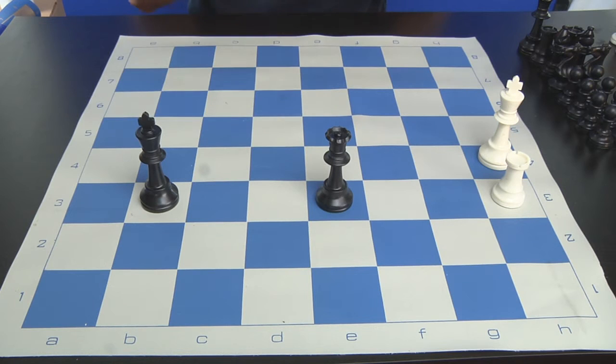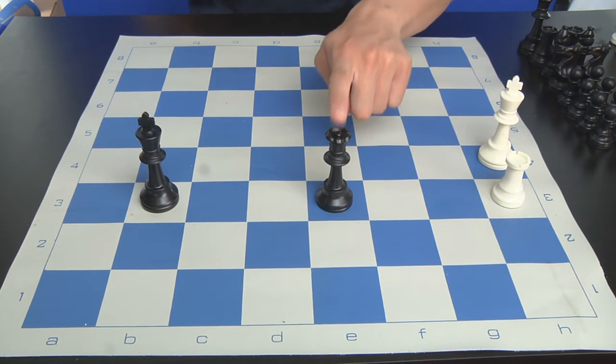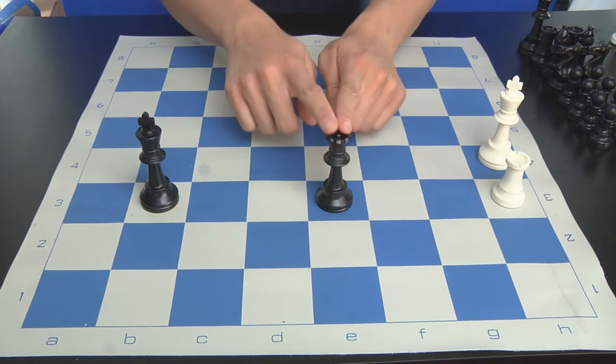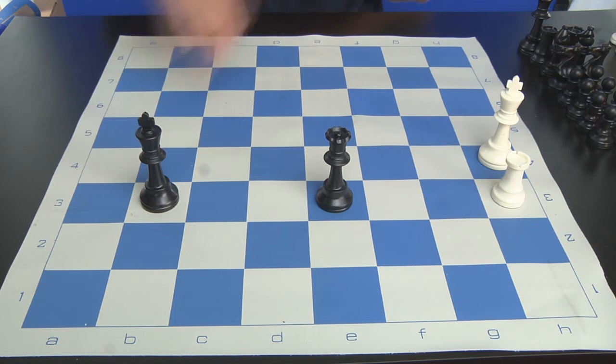In this video, I'm going to show you how to create a pin on the chessboard. A pin refers to a position where one of your pieces is restricting the movement of the defending piece in fear of losing a more valuable piece or even the king right behind it.